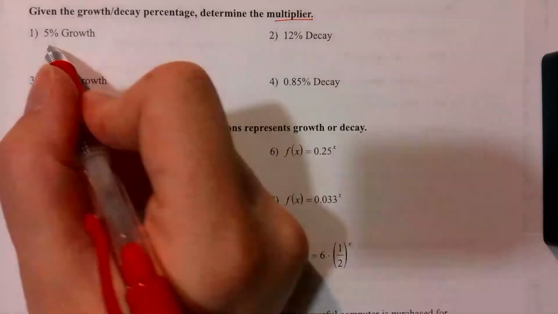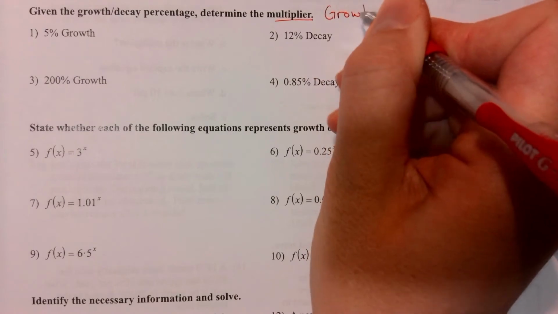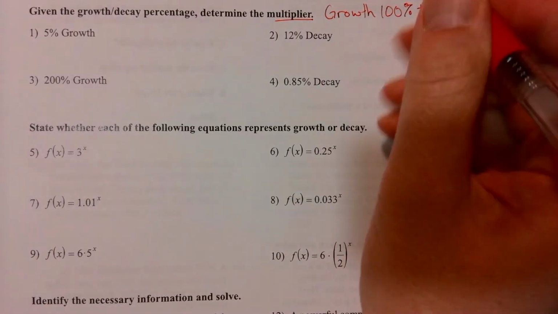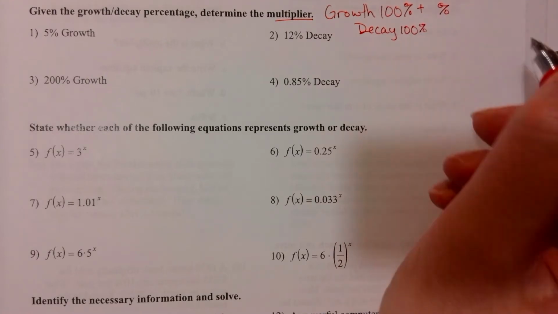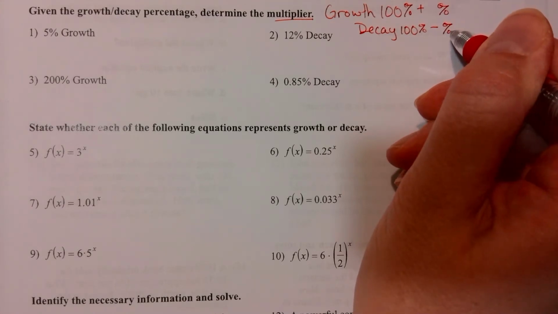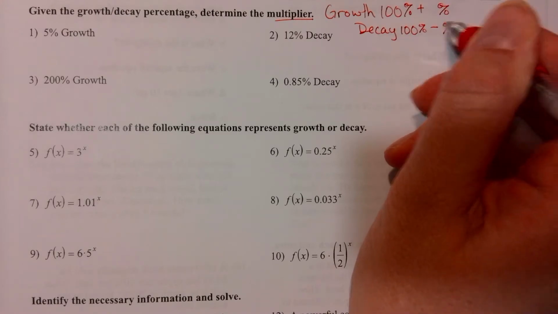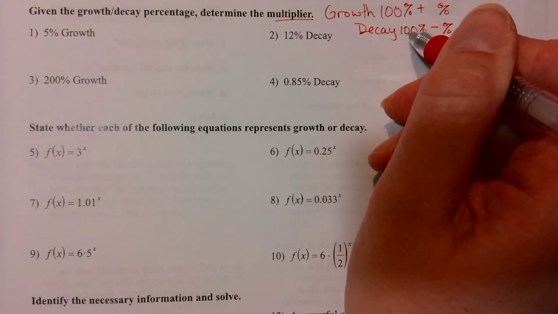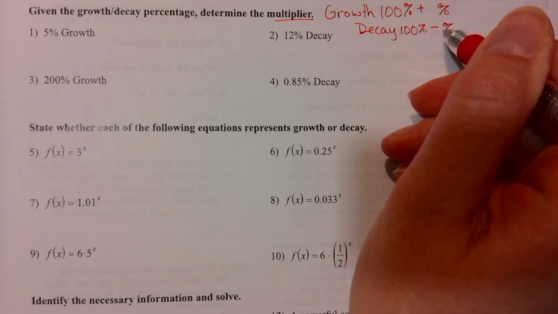And we are given a percent, whether it's growth or decay. So a quick reminder: if it is growth, we are always starting at 100%, and we are going to add a percent to that. If it is decay, we are still starting with 100% of our population, our initial amount, and then we are going to take away what's being decreased, whatever is going down, and we want to know what's remaining. So with growth, we're adding to it. We have 100% of our population plus more. With decay, we had 100%, we took some away. We want to know what's left over. So if we lose 25%, we're keeping 75%.